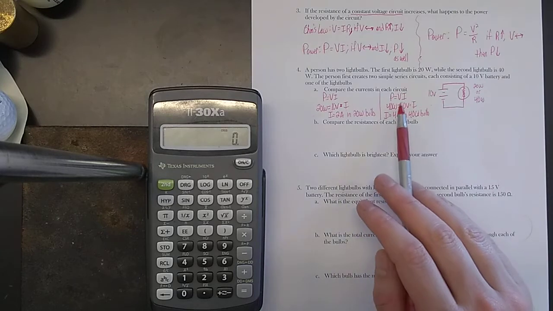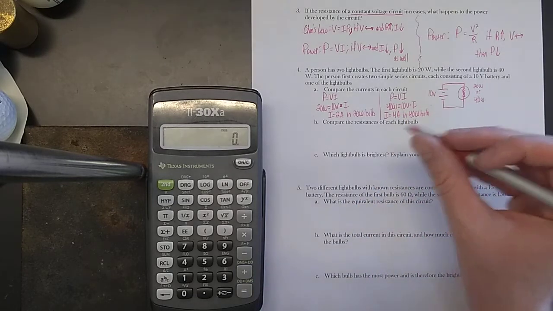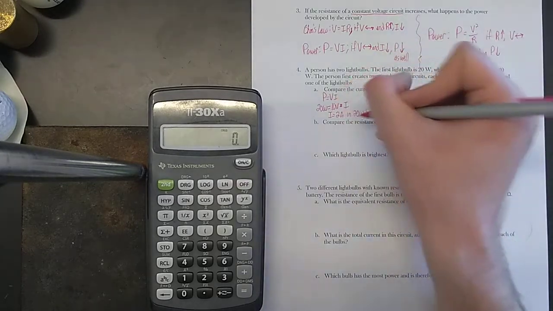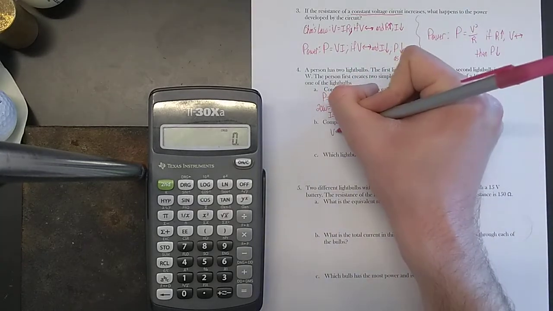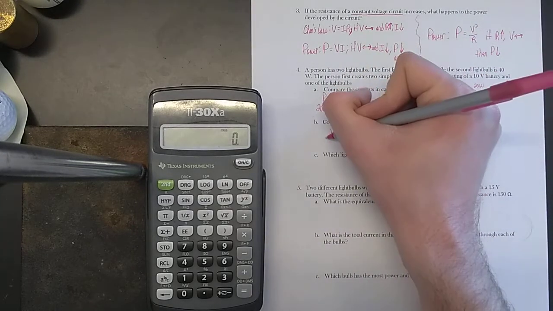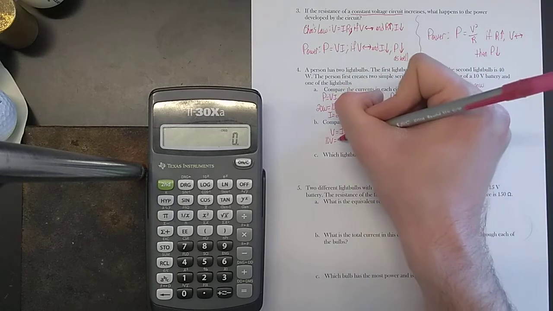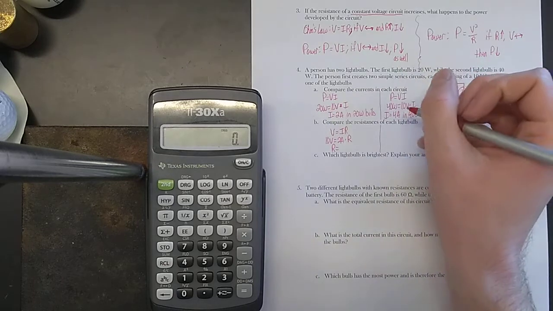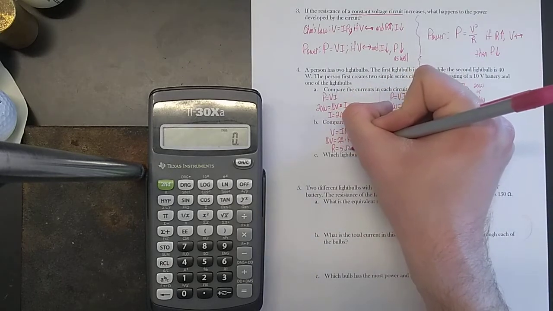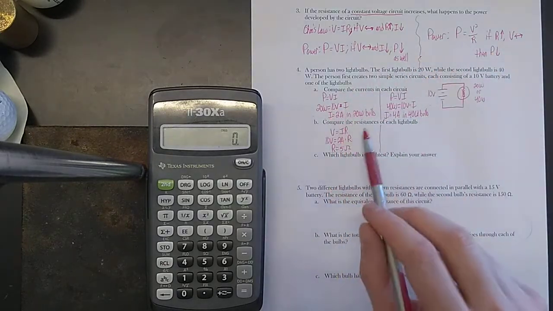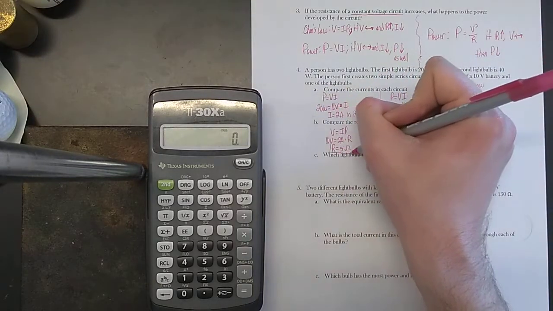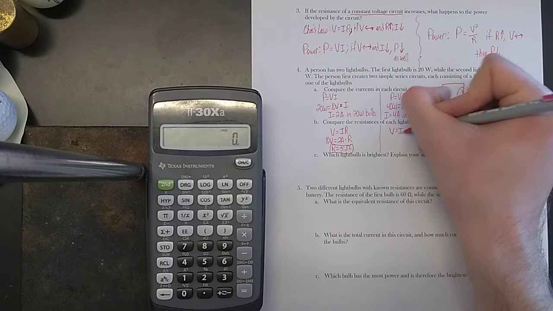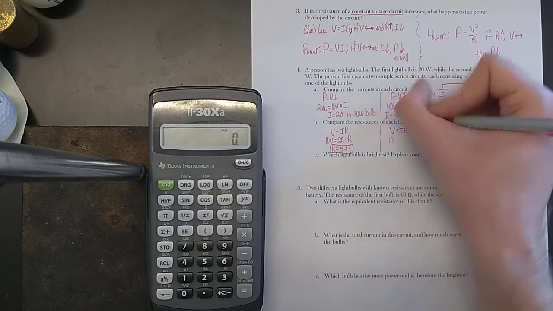And since we now have the current and the voltage, we can find the resistance. I guess we could have found the resistance before using a different power equation, but either way. Now that we know the currents, we can see how the resistances compare. Since it's the same voltage difference for both, we see that the higher current comes from the bulb with the lower resistance.